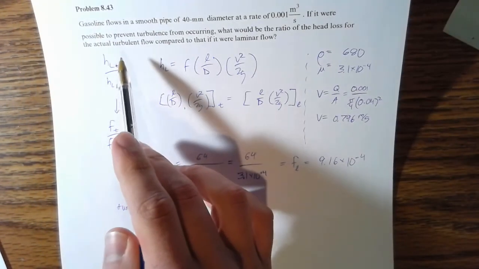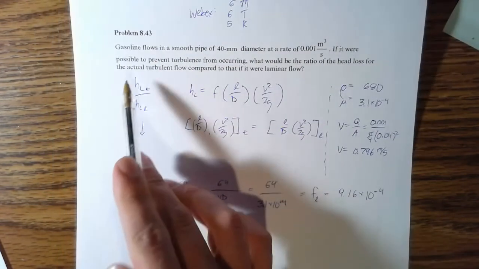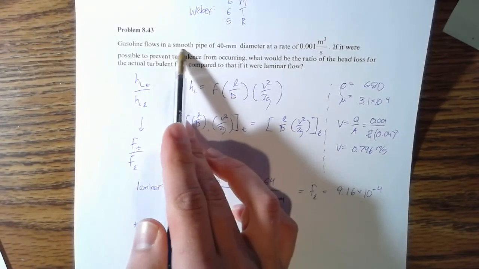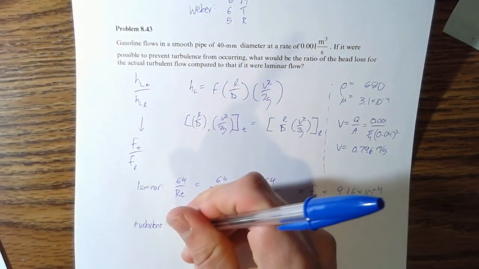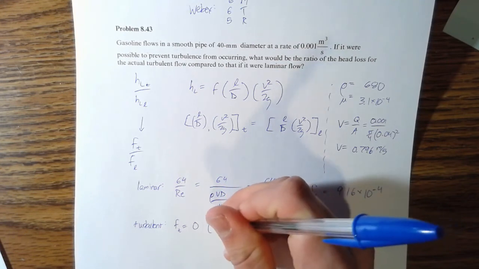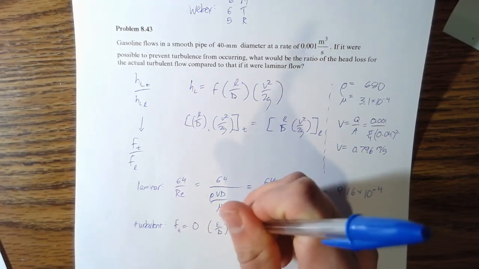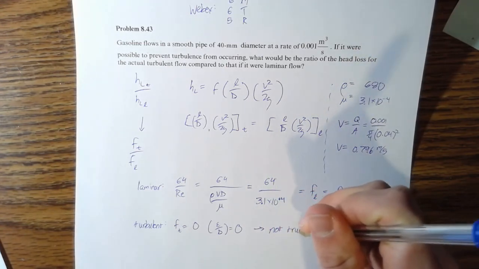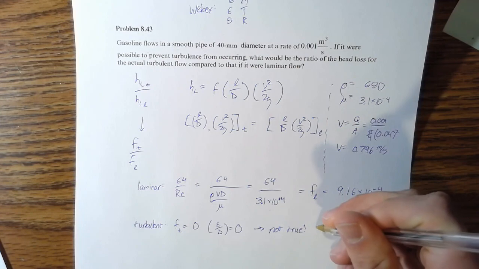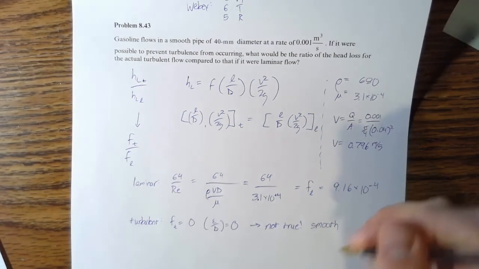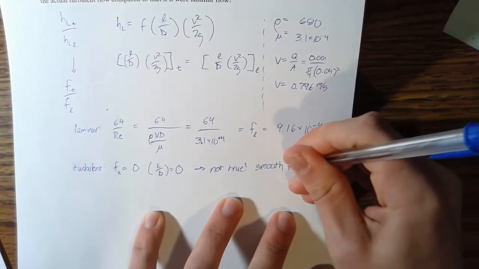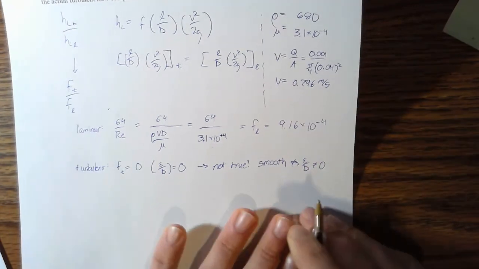We're going to look at our Moody chart in this case. But here's the issue. What we're tempted to say is, since it's a smooth pipe, that means f_T is 0 because epsilon over d is 0. This is not true. Just because you have a quote-unquote smooth pipe, smooth does not mean epsilon over d equals 0.